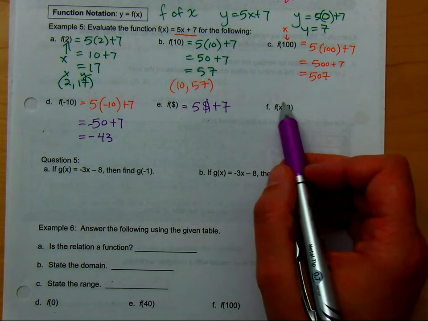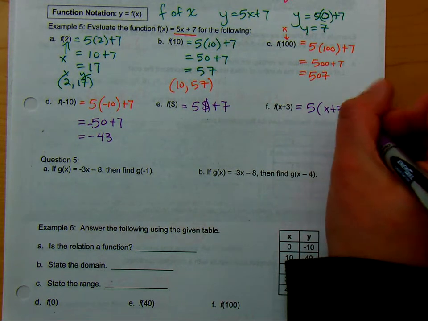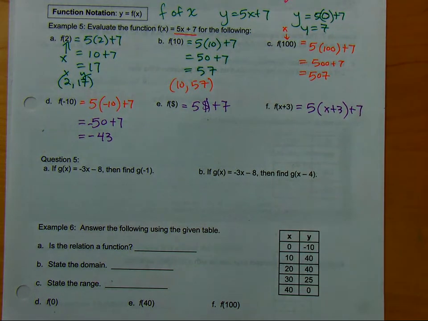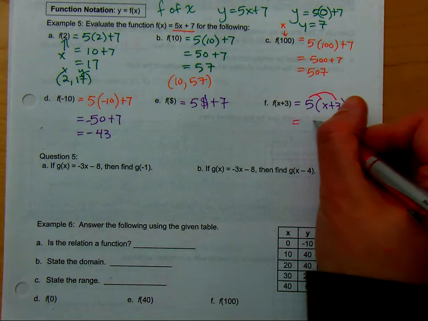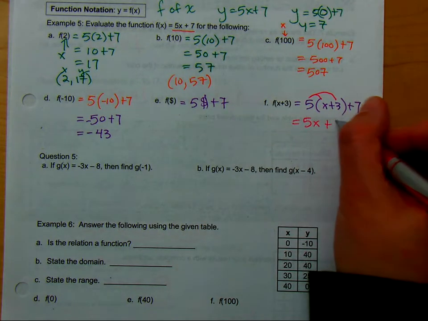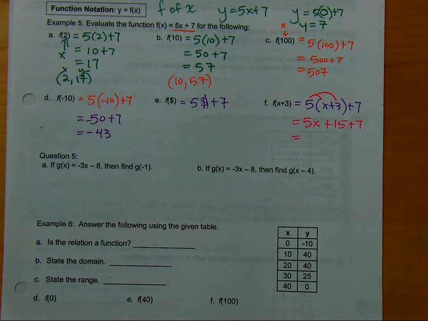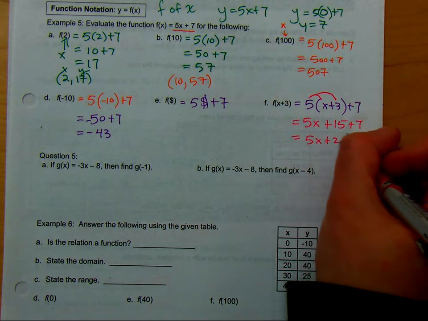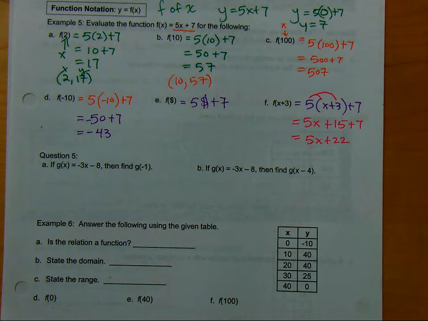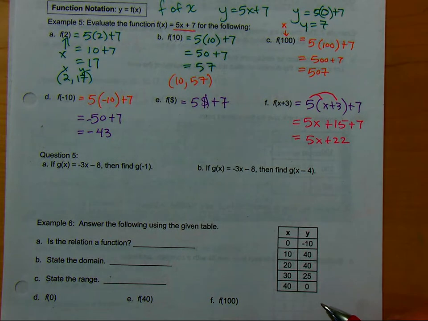Same thing here. I'm going to do x plus 3. So I have 5 times x plus 3 plus 7. Now I could simplify that a little further by using my, what do we call that? Yes, distributive property, 5x plus 15 plus 7. And could that be simplified any further? What would you get? 5x plus 22. Now, I didn't have an x, but this is just x plus 3 more, and that's what it would simplify to. Okay?